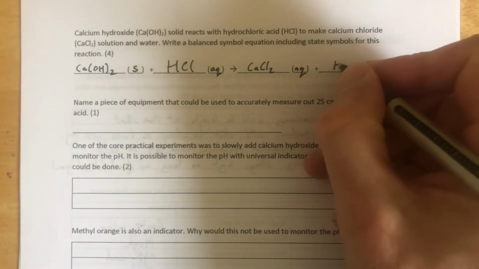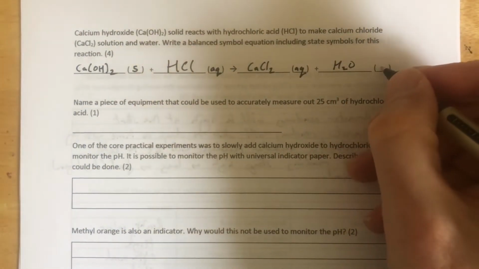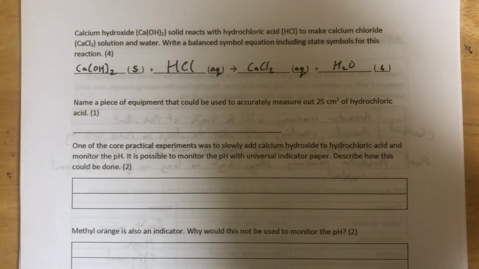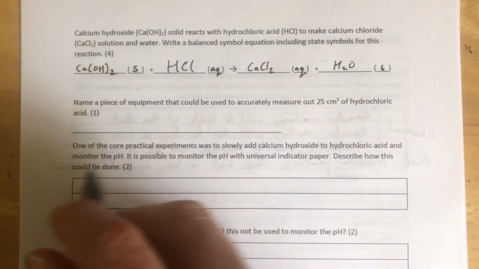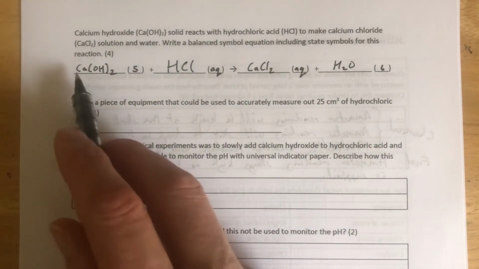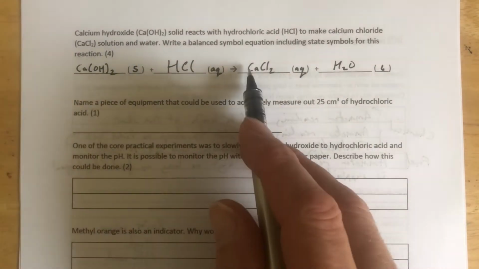And water. Now, of course, you obviously need to know the formula of water. And water is a liquid, so that's got an l after it, a lowercase l. So there's my state symbols. Now we need to balance the equation. Okay, so 1 calcium here on this side, 1 calcium on that side.